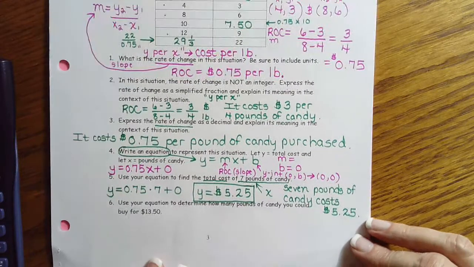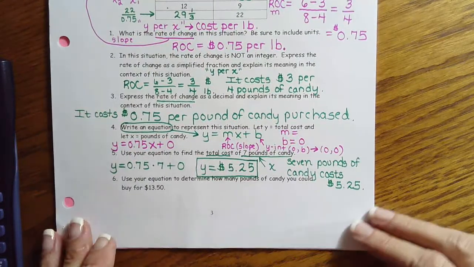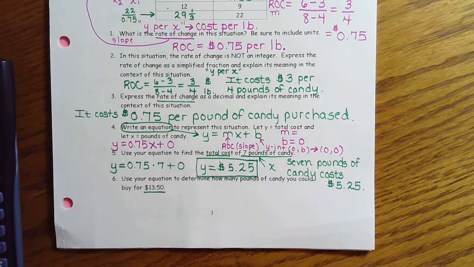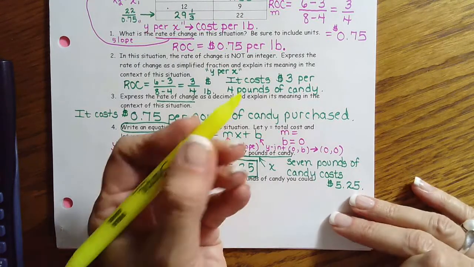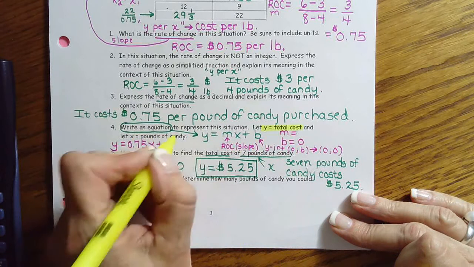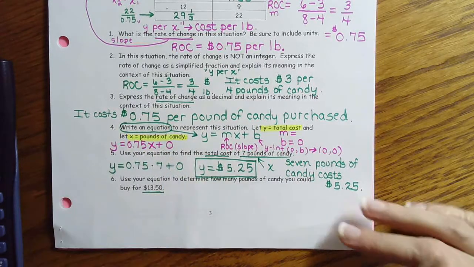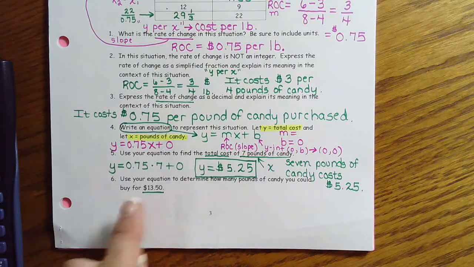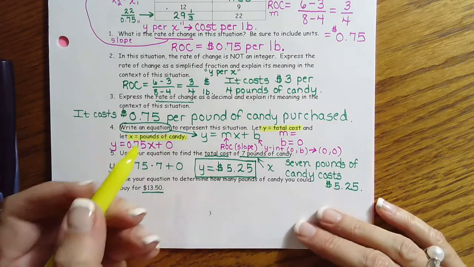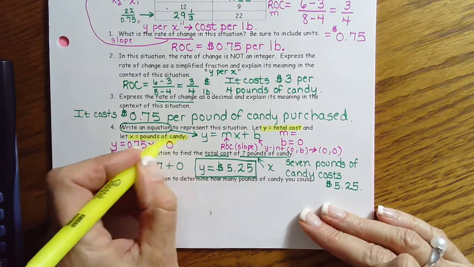Okay, now we're going to do the same thing with 6, but this time they gave us money. So then we look up here, and let's get our highlighter because this is important highlighter stuff. It says right here, y is total cost, x equals pounds of candy. So when they give us the cost, we're going to go back to our equation. So let's highlight that too, because this is our equation we're using.